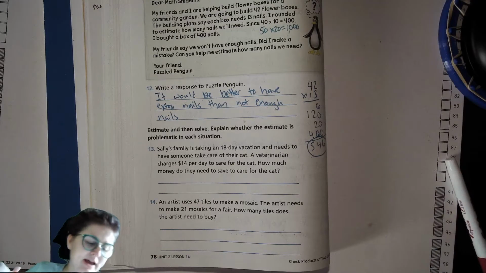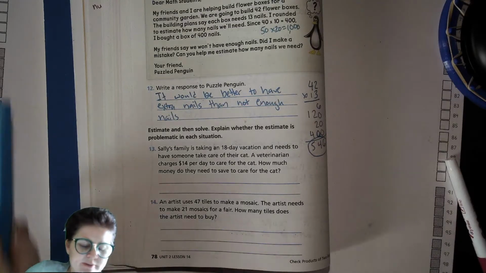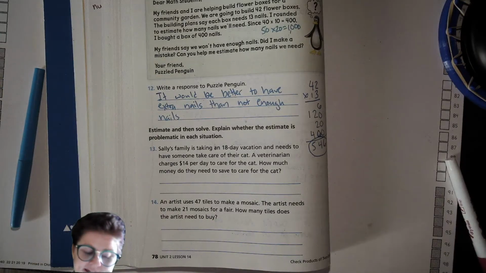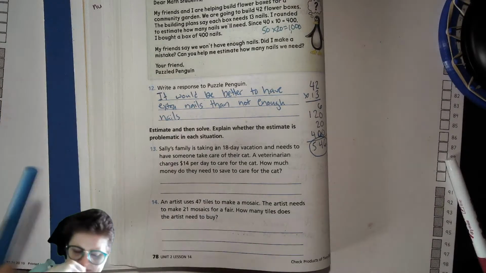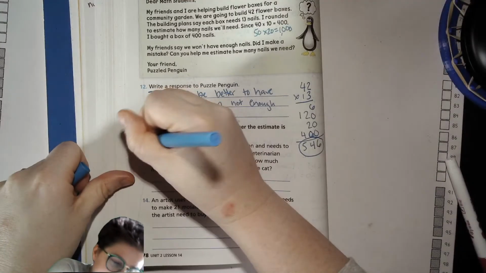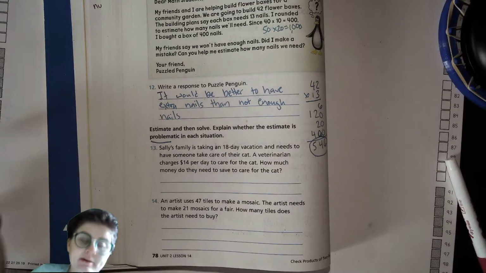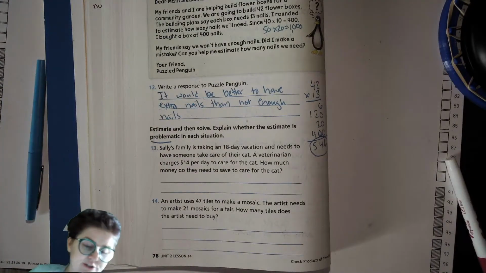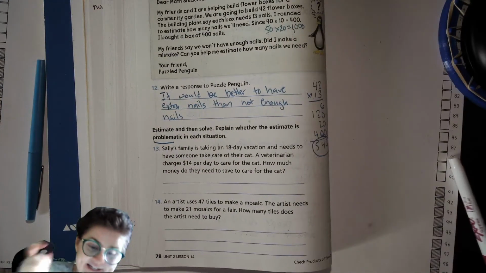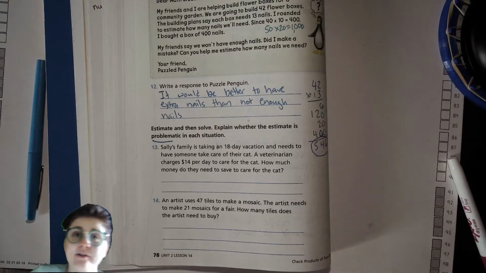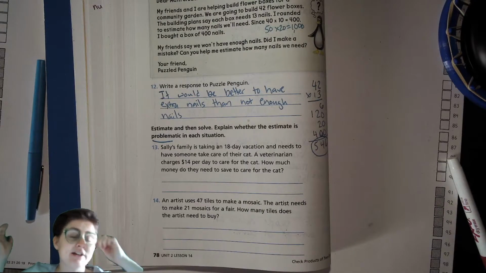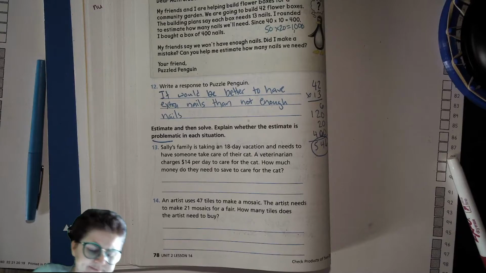Okay. Estimate and then solve. Explain whether the estimate is problematic in each situation. And we didn't really talk about it, but problematic means brings about a problem. So like we've talked about before, sometimes it's fine, but sometimes it'll be an issue. In this case, his estimation was an issue because he was going to have all these volunteers there and not enough nails to make the boxes.